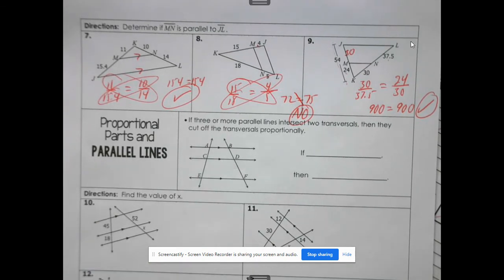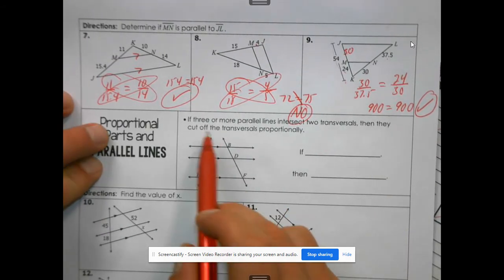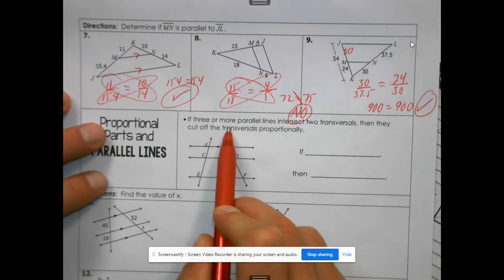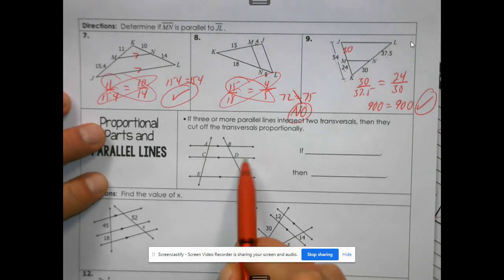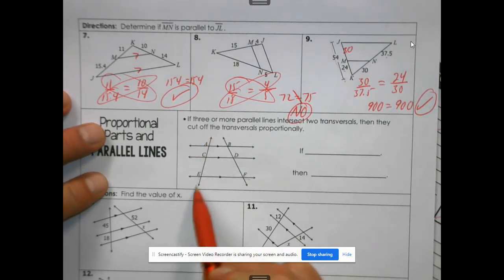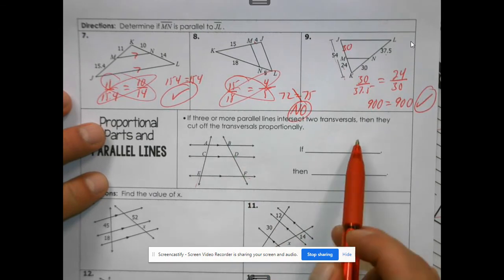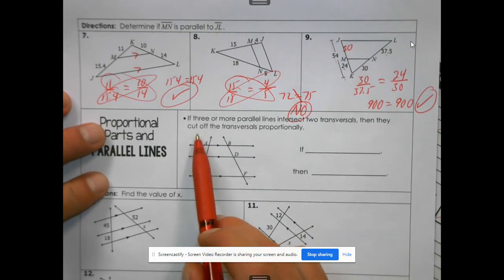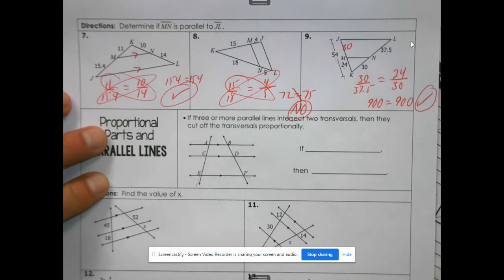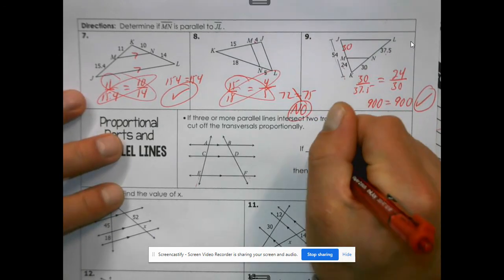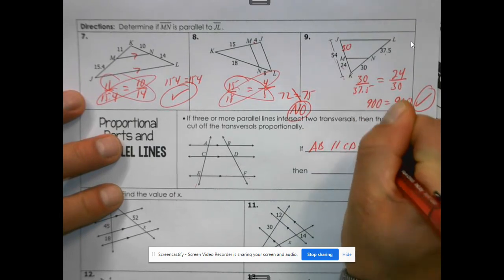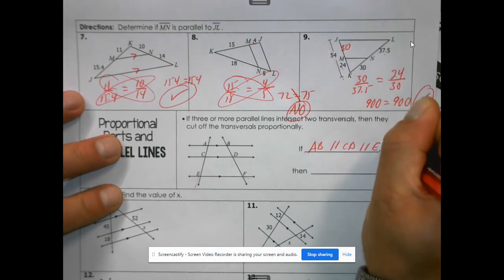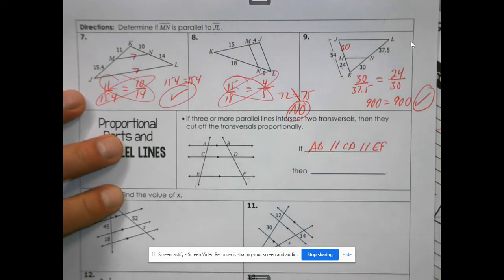All right, last section. Proportional parts and parallel lines. Says this, if 3 or more parallel lines intersect 2 transversals, so here are your parallel lines, the 3 ones going horizontal, the 2 vertical ones are your 2 transversals, then they cut off the transversals proportionally. So here we go. If AB is parallel to CD, which is also parallel to EF, then I can set up a proportion.